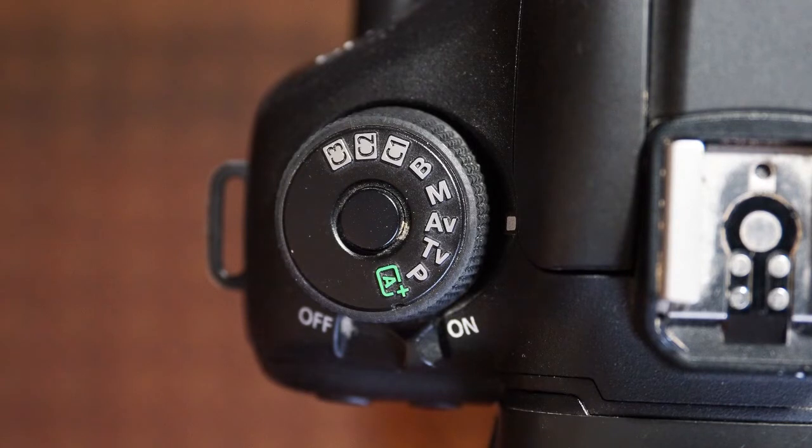On the mode dial here, the next one is AV. AV is the aperture value. Aperture value is equal to and the same as f-stop. The only difference is the word f-stop means the number related to the AV, being the aperture inside the lens.